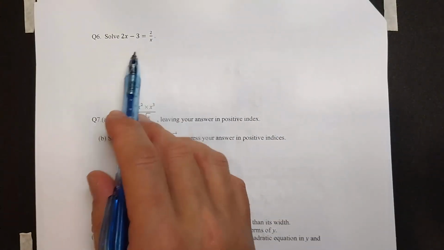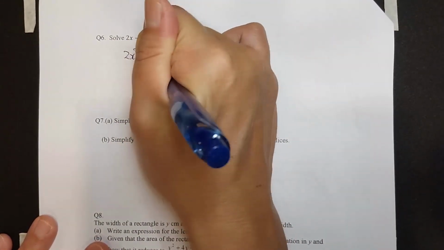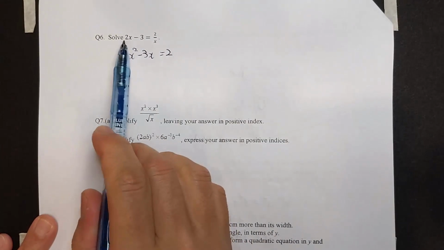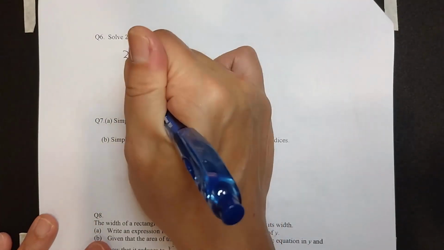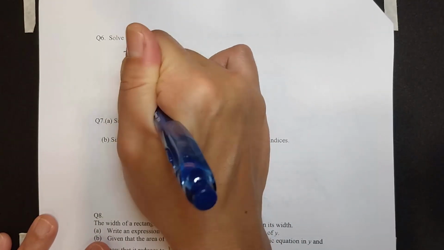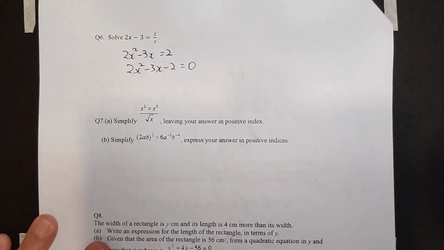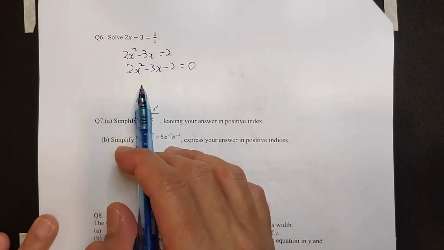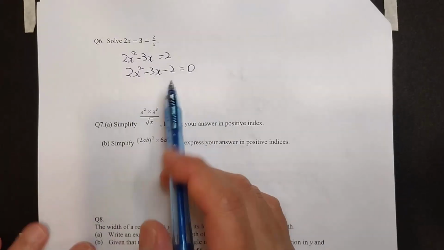Okay, to solve this, we need to multiply every term by x. So we have 2x squared multiplied by 3x equals to 2. Multiply by x, multiply by x, multiply by x. Bring the 2 over so that the right hand side is 0. And here we have a quadratic equation. So to solve this, we can use the formula or we can factorize.